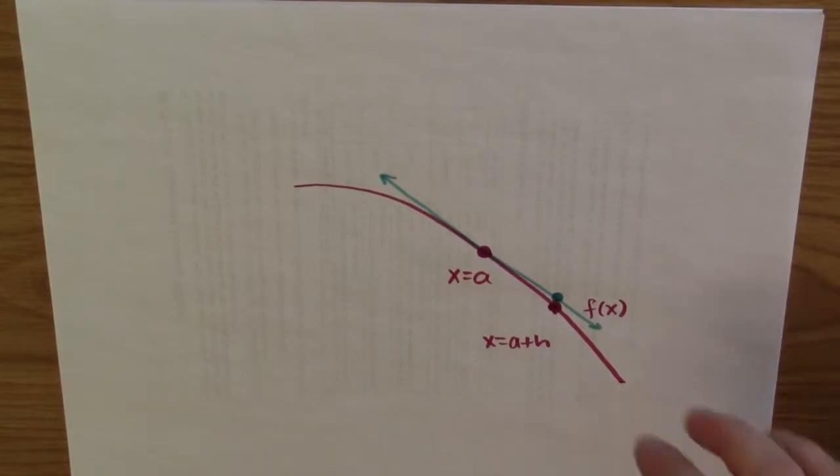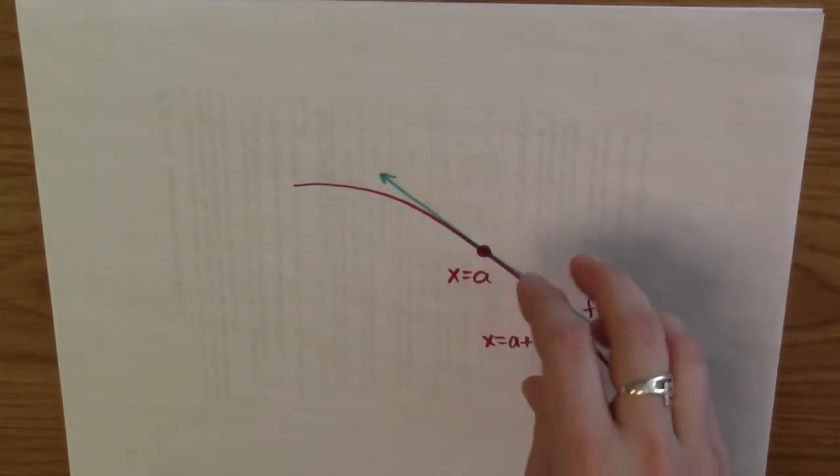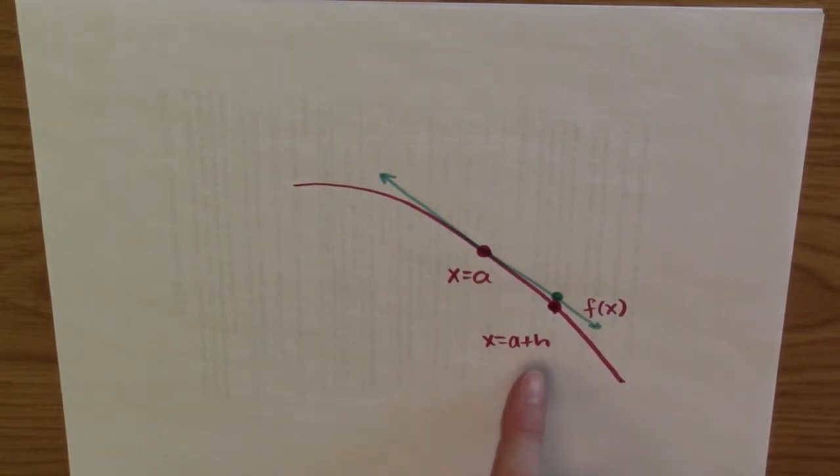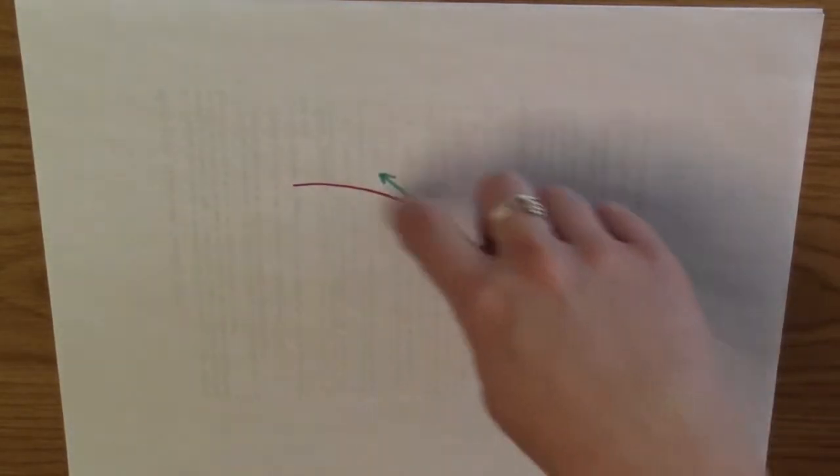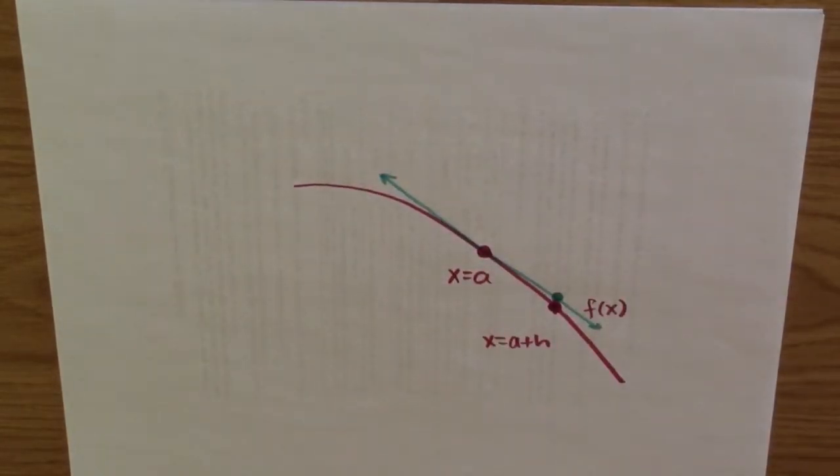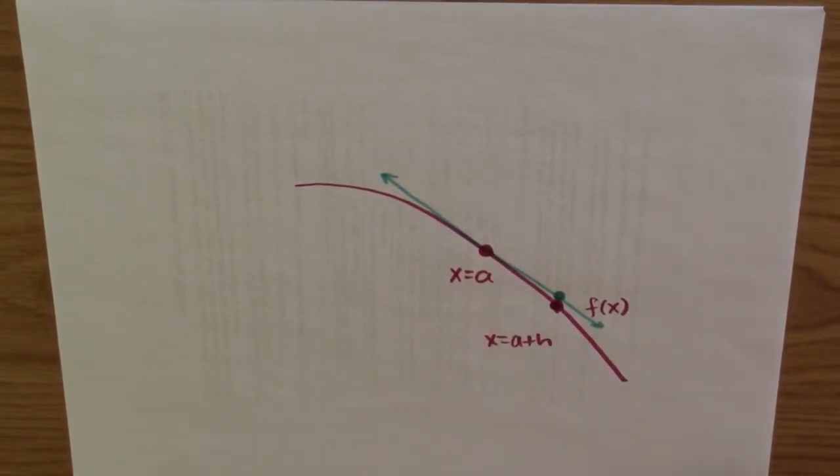So the idea is, as long as I've zoomed in enough, that is, as long as my h is small enough, I'm near enough to the point a, I can say, well, if I can figure out what the value is on this line, and the lines are pretty easy to work with, then I can figure out what the value of the function should be close to. So I'm going to approximate the function value by using this line.